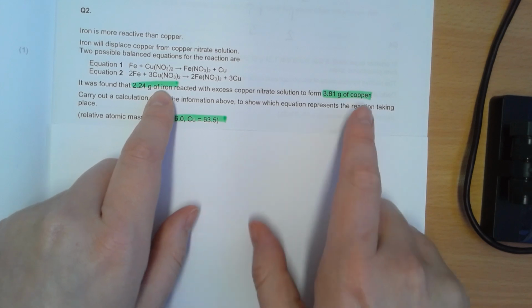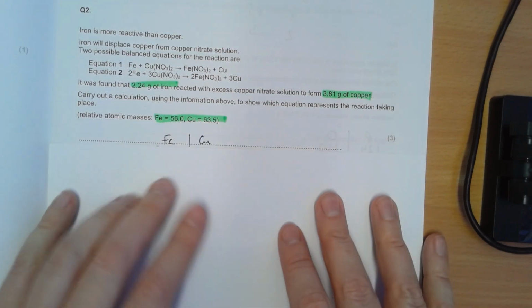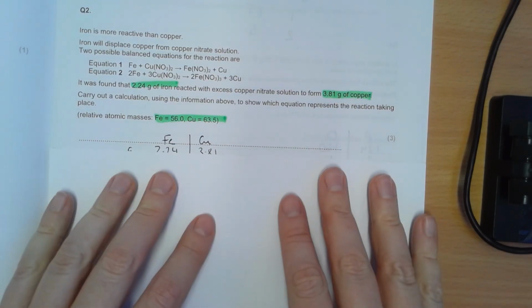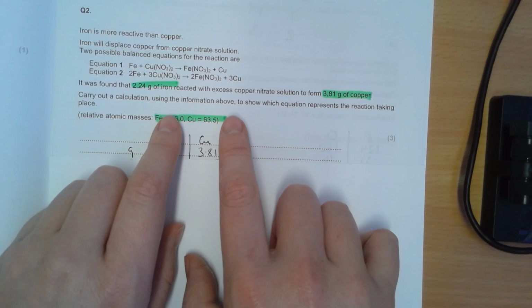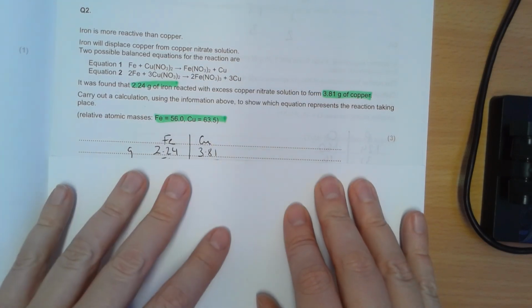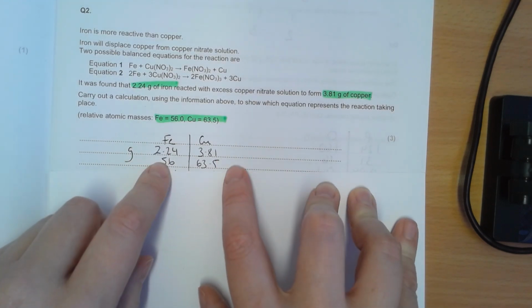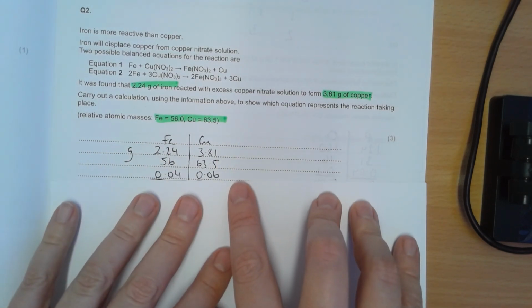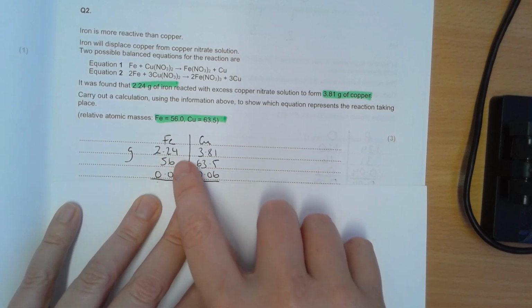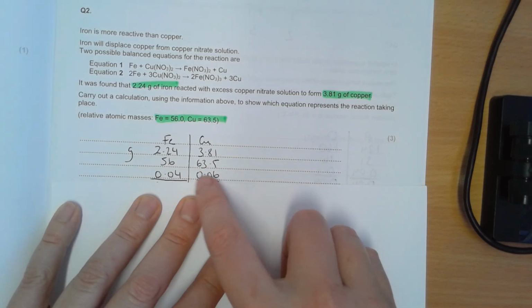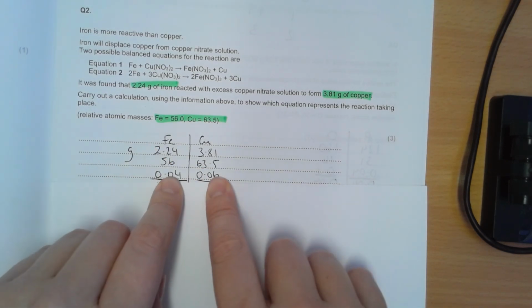Okay, so they've given you iron, they've given you copper, so I'm going to put iron and copper in my table. They've given me the mass of iron, they've given me the mass of copper, so I'm going to put that in. They've given me the atomic mass, so the Mr, so I'm going to put that in. Once I've got mass and I've got Mr, I can find moles. So I do 2.24 divided by 56 and 3.81 divided by 63.5. I then end up with these 2 numbers.